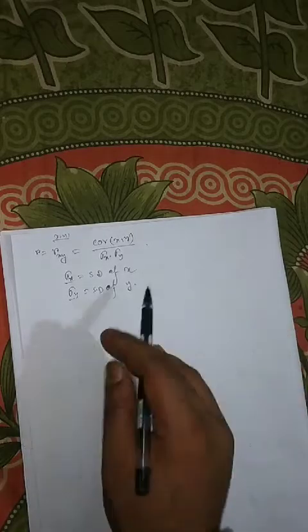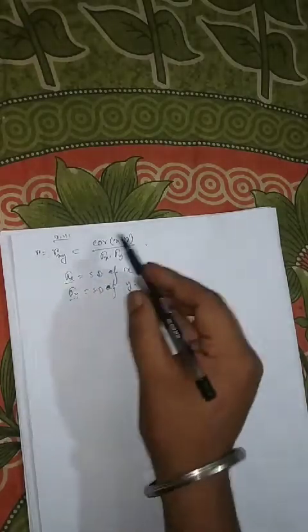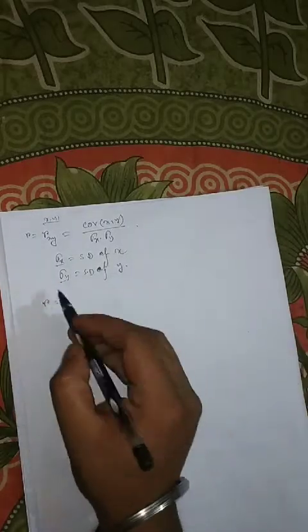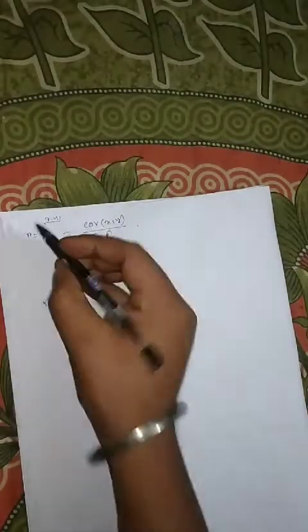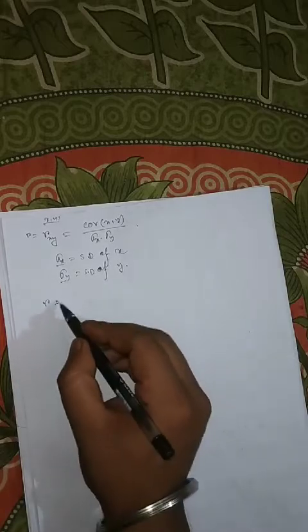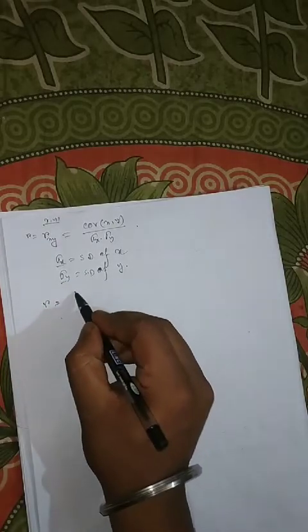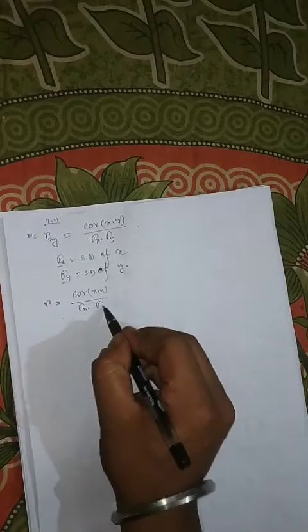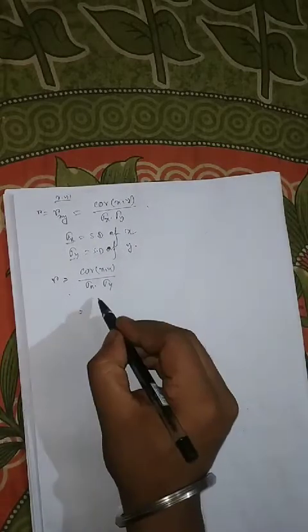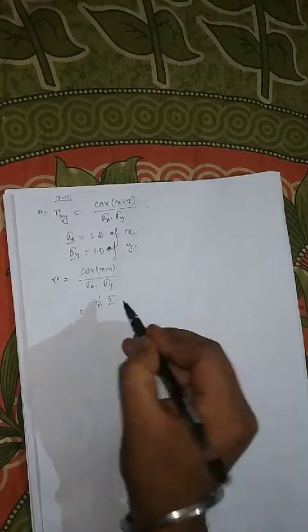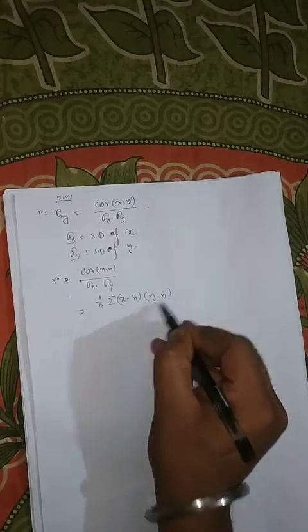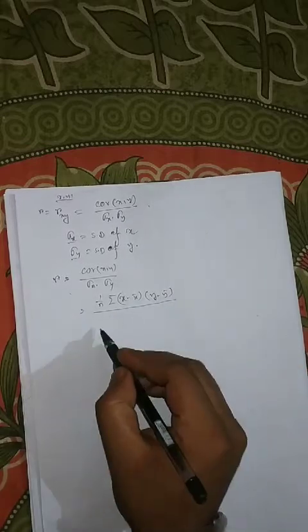Okay, differently. If we put this formula in calculation form to calculate the correlation coefficient, if the data is available, then by using the formula we will get covariance of xy, as we know, 1 by n summation x minus x bar into y minus y bar, divided by sigma x.